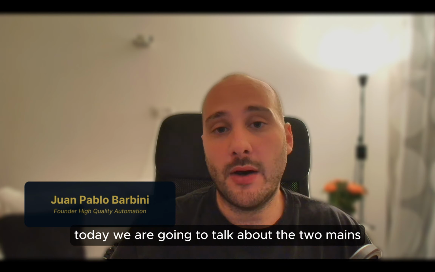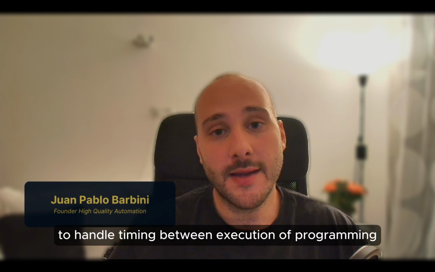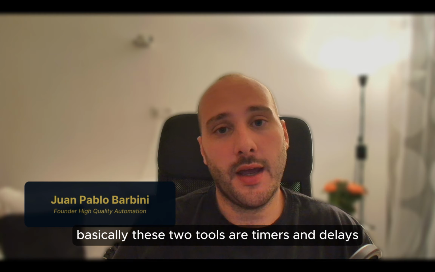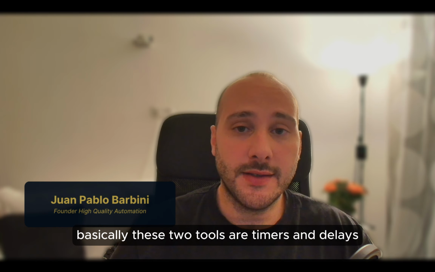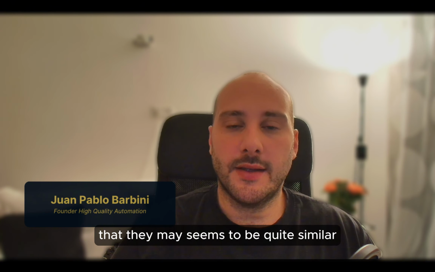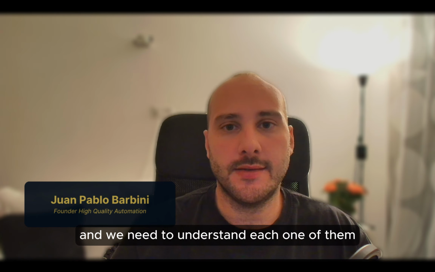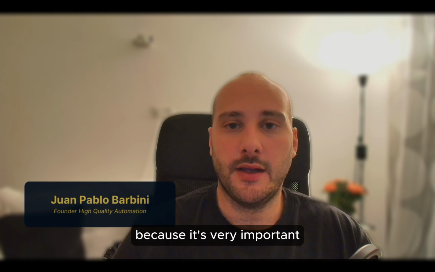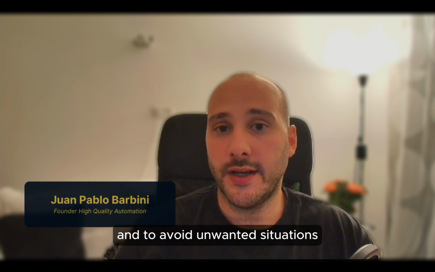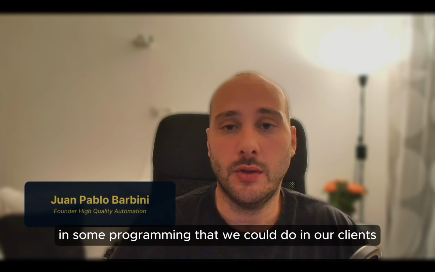Today we are going to talk about the two main functions that we have inside Control4 to handle timing between execution of programming. Basically, these two tools are timers and delays. They seem to be quite similar, but actually they are two different animals, and we need to understand each one of them because it's very important in order to make good programming and to avoid unwanted situations or misbehaviors in some programming that we could do in our clients' projects.